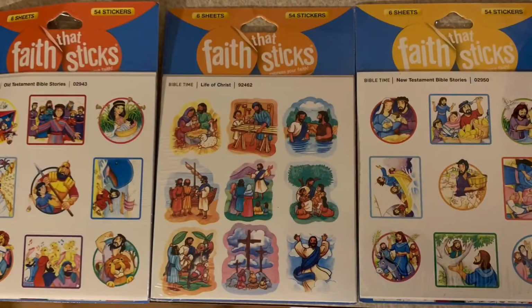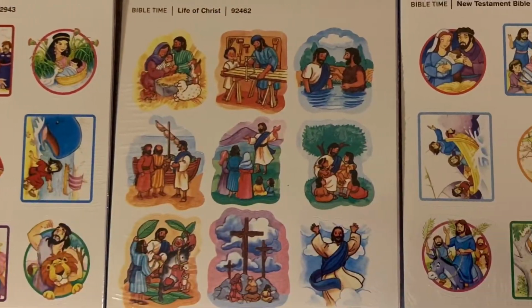Because I'm not a fantastic artist, I went ahead and got stickers for a lot of the Bible periods in history. I got them on Amazon, Faith That Sticks is the brand of stickers. This particular one is the Life of Christ, or New Testament Bible stories, and then there's one with Old Testament Bible stories. And I love it because they have a little representation of a Bible story my children are familiar with.